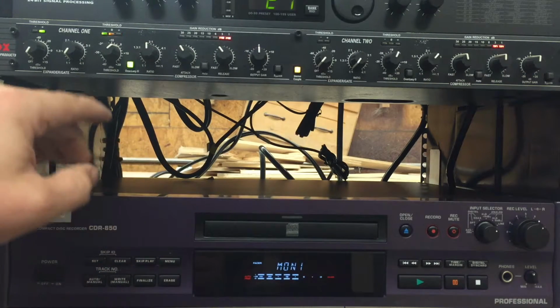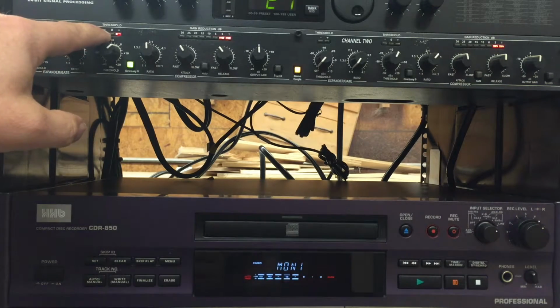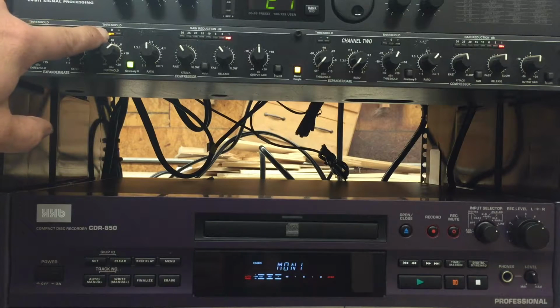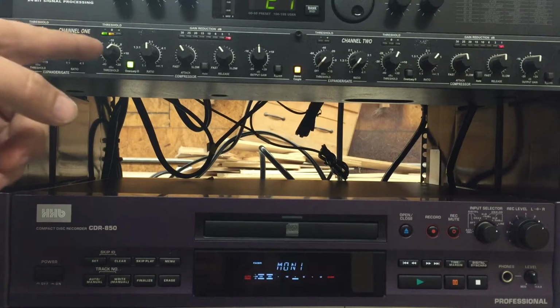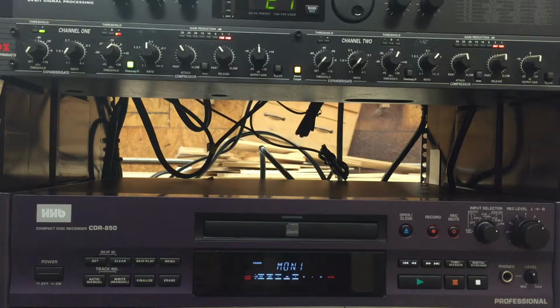So as you can see, I'm talking here. When I have this green light lit up, I'm below the threshold. 0 is this yellow light. So when you see this yellow light on, I'm hitting the threshold. And then that red or that plus button, that means I'm exceeding the threshold and there's compression taking place.